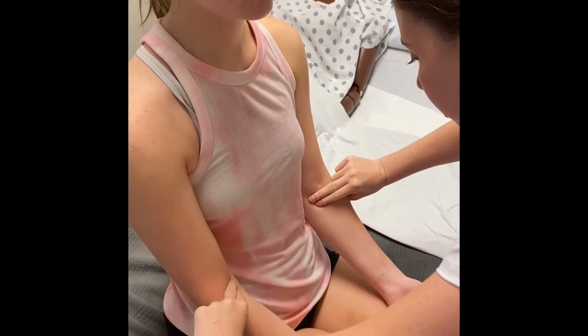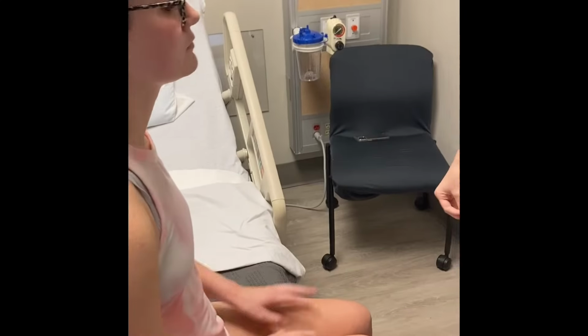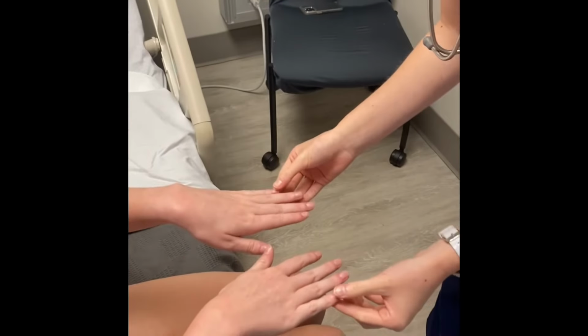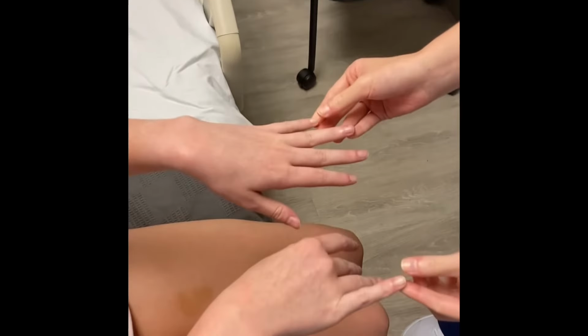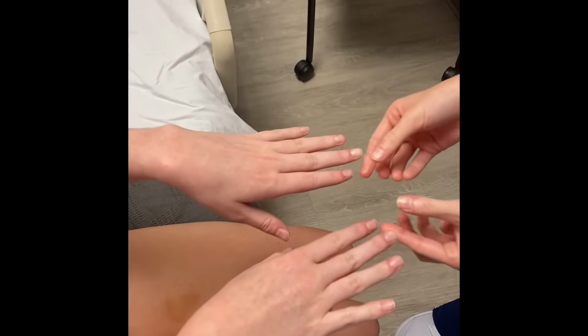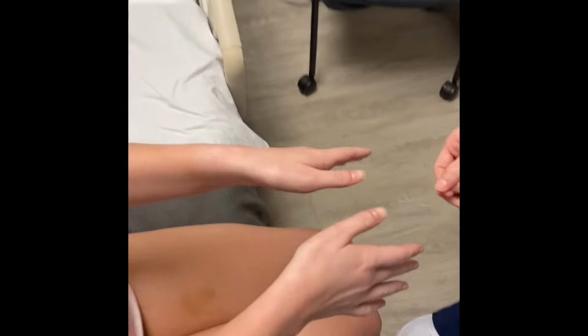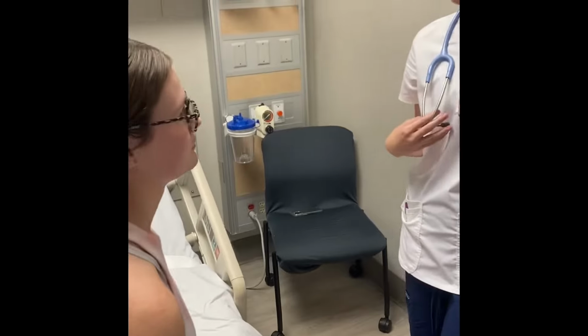Okay, brachial pulses are 2+ bilaterally. Now I'm going to look at the capillary refill in your fingers. I'm just going to pinch a little bit. Okay, so capillary refill was less than 3 seconds in all 10 fingers.